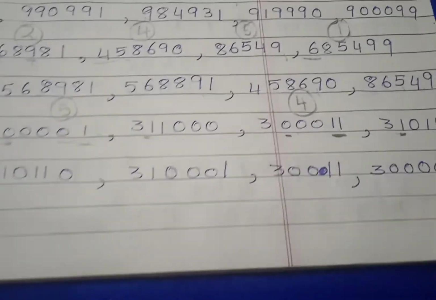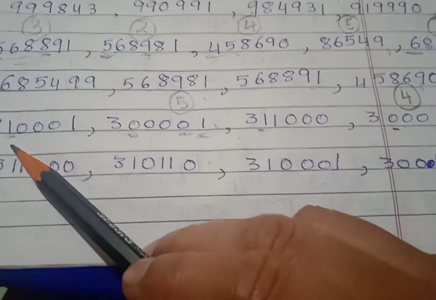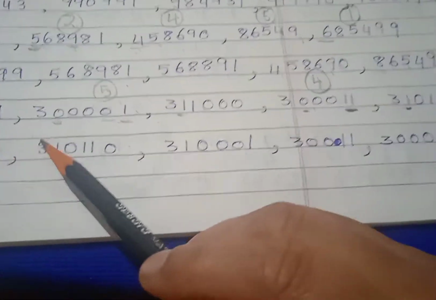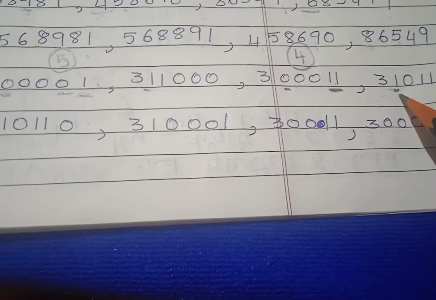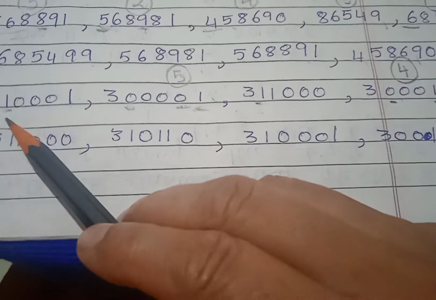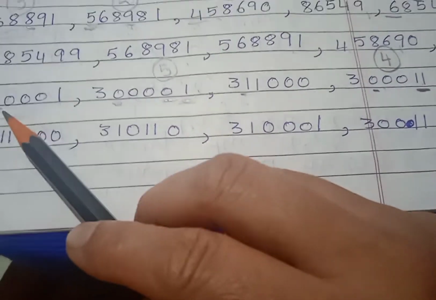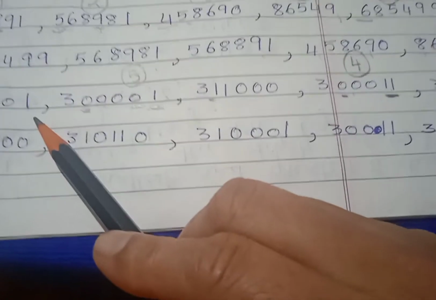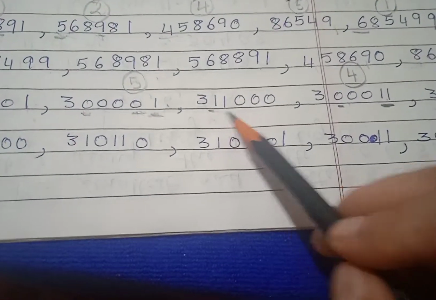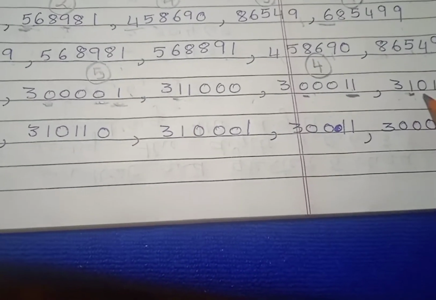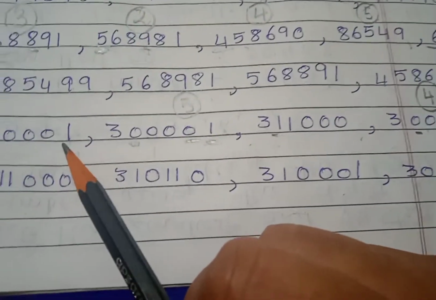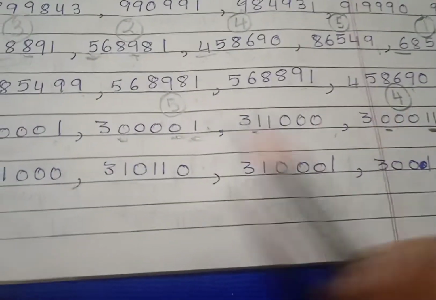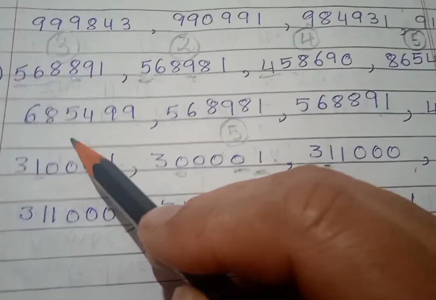Now let us see numbers with 1 in the second position. Second place. That means here is also 1, here is also 1, here is also 1. Let's see what are the numbers after that, digits after that. 0, 0, 0, 1. Okay. Here we have 1, 0, 0, 0. Here 0, 1, 1, 0. So this should be the next smallest of these 3. Okay. So this will come number 3.